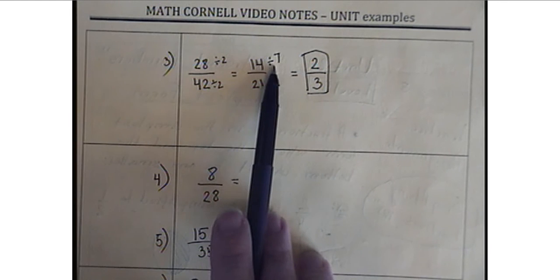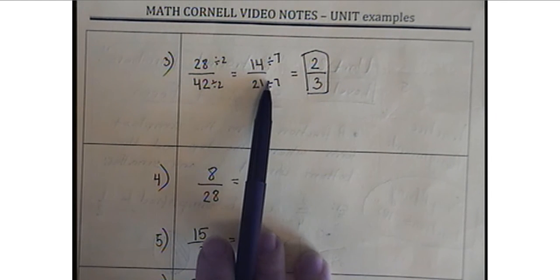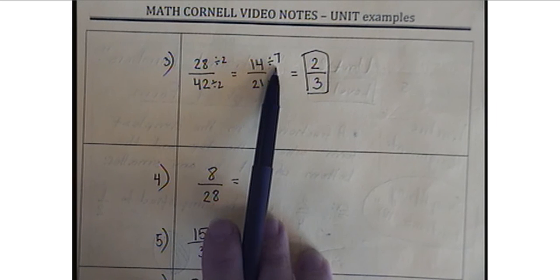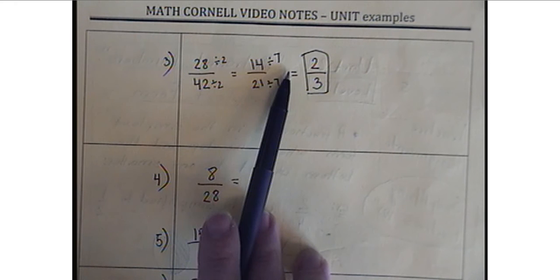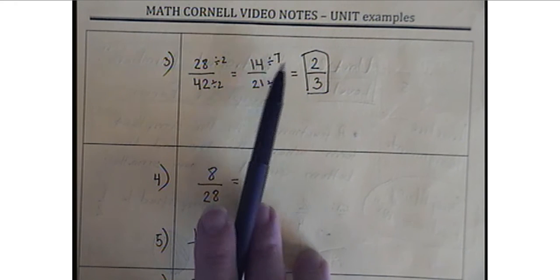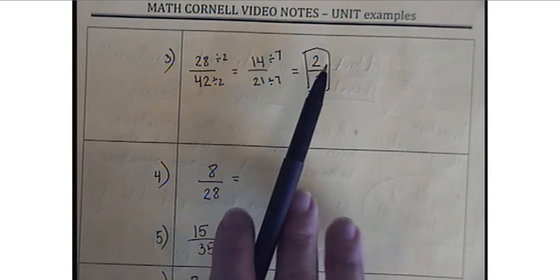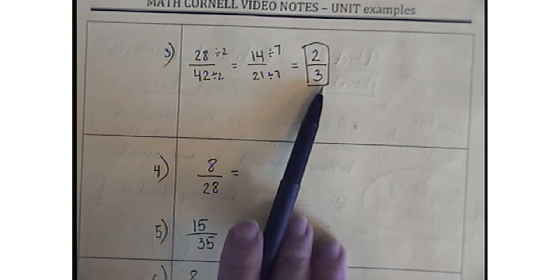Well, 14 divided by 3 doesn't work. Then I will try 4. 14 divided by 4 doesn't work either. By 5 doesn't work. By 6 doesn't work. But by 7 will work because 14 divided by 7 is 2, and 21 divided by 7 is 3. So 7 works for top and the bottom numbers. This is their common number that we can divide by, and the simplest form is 2/3.